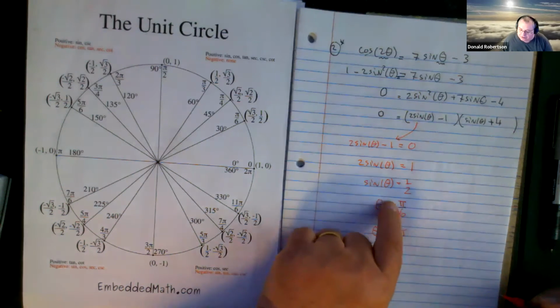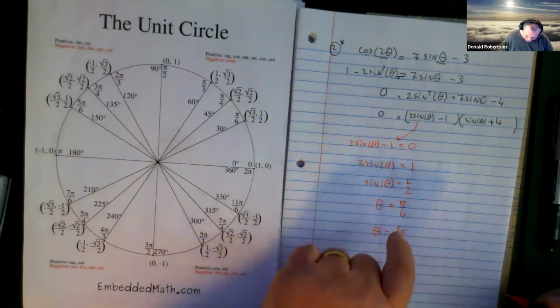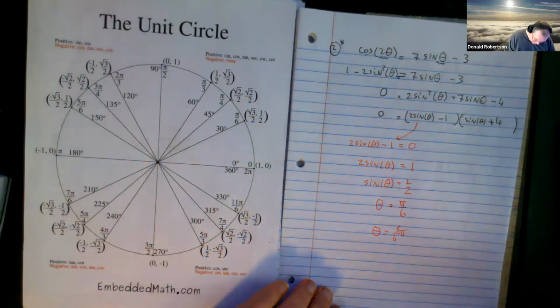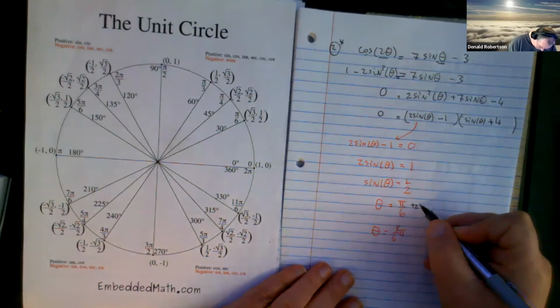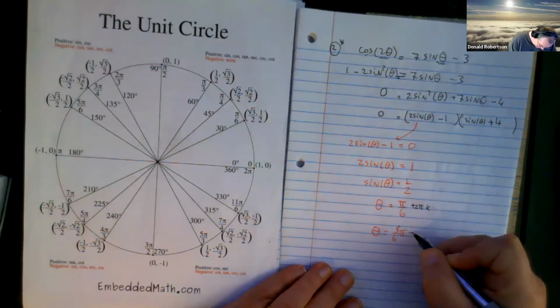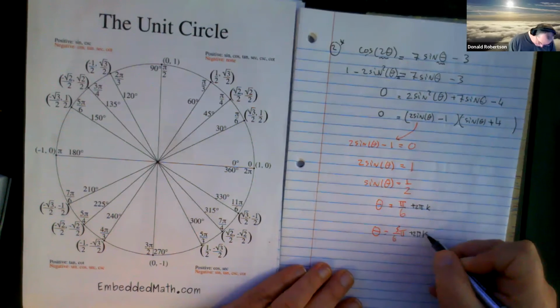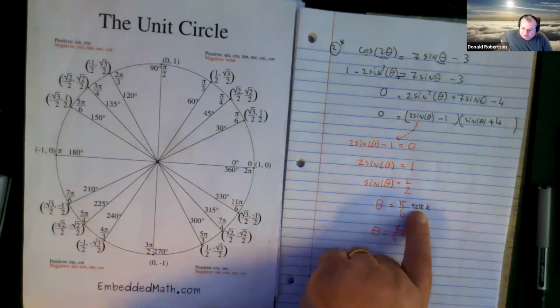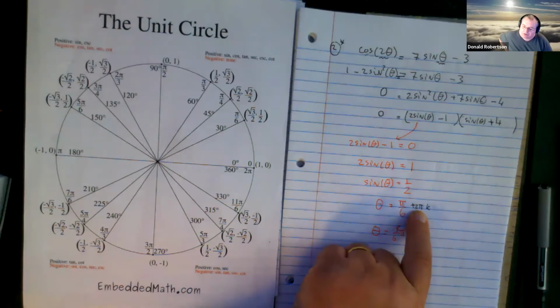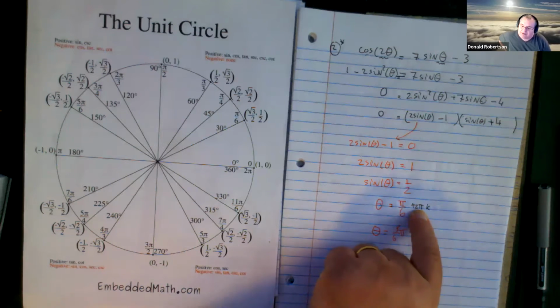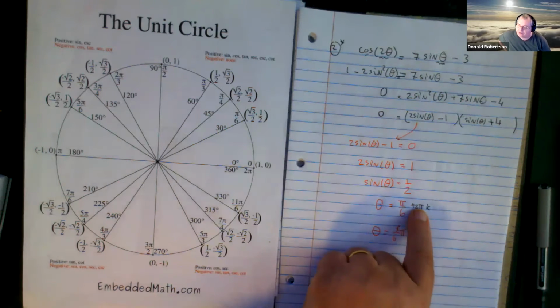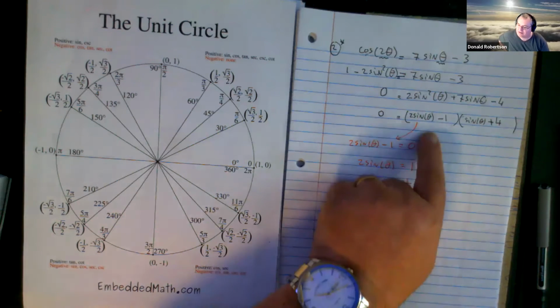Now, these are two specific answers, but they want all the answers. Now, technically, this here is going to be a little bit more specific. The period of sine theta is 2 pi. So that's 2 pi because it's the period, right? It's 2 pi.